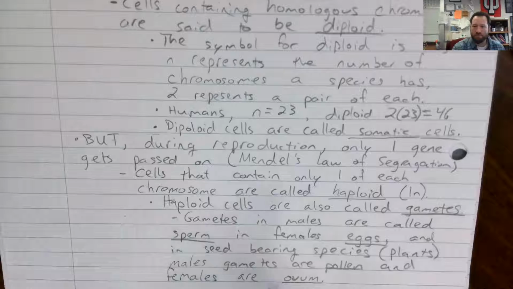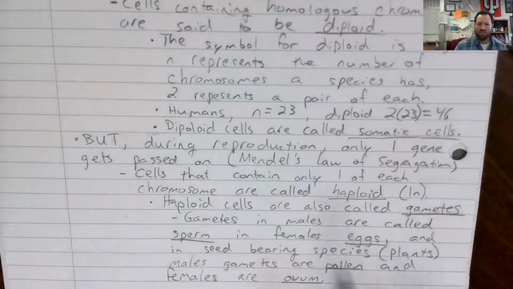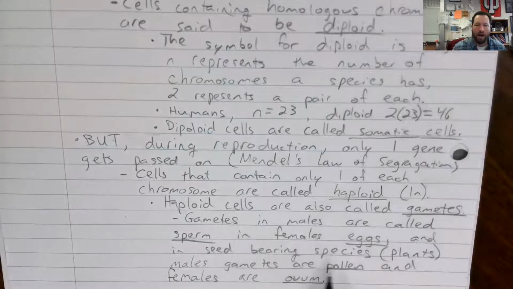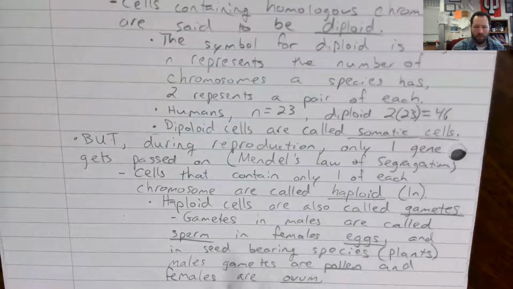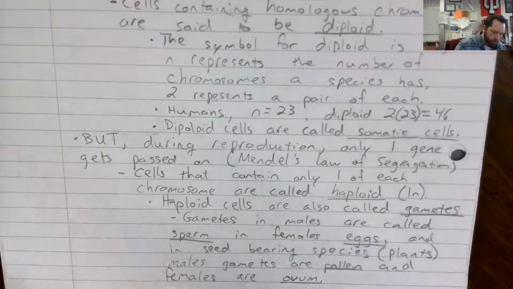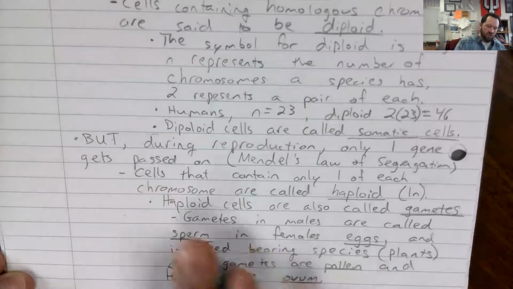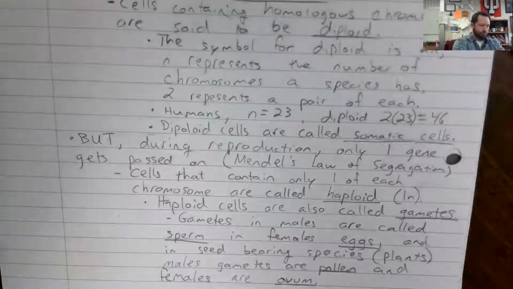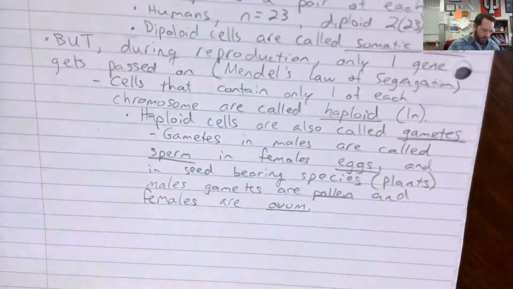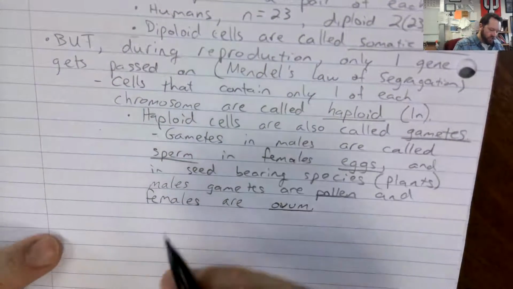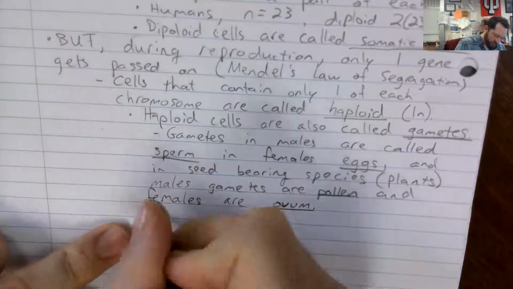For seed-bearing species, we don't normally think of plants as reproducing, but they certainly do. So in seed-bearing species, like plants, the male gamete is called pollen, and the female gamete is called ovum. So plants have slightly different gametes, but they really function in much the same way as sperm and eggs. So all of these are gametes. Now we're on to kind of what we are covering today.